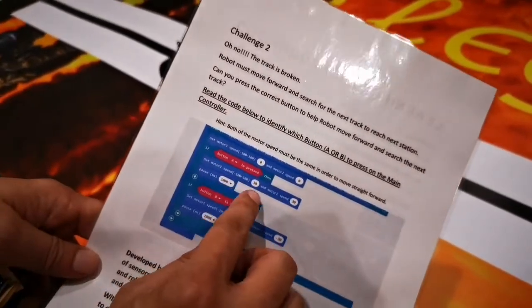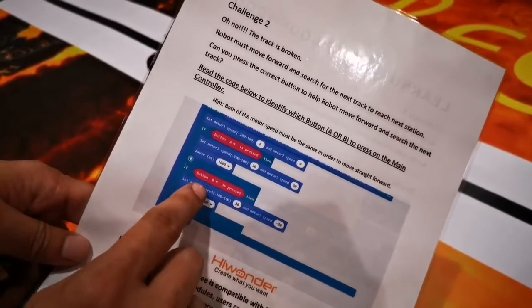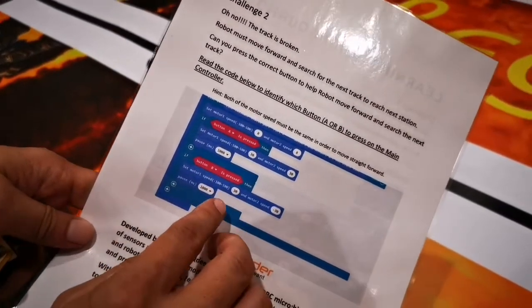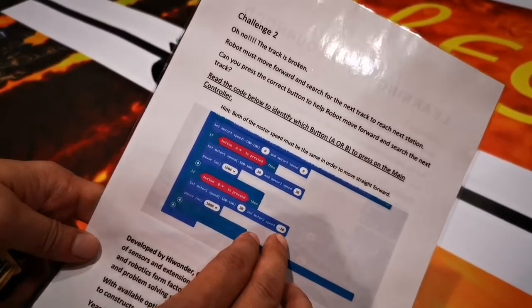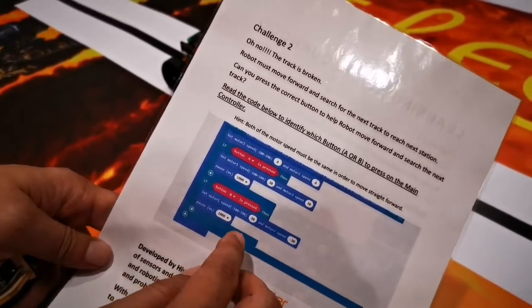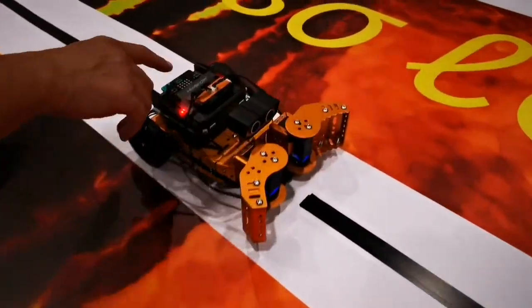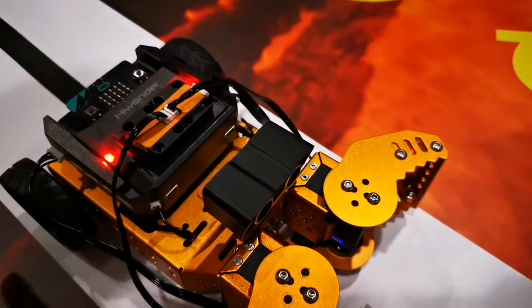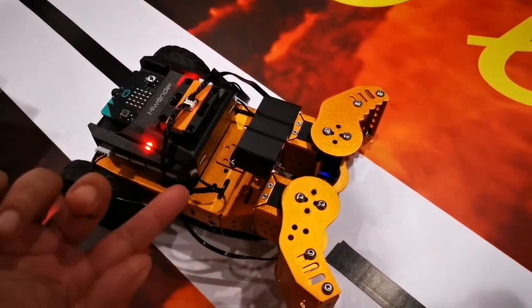So A is where both motors will be moving at the same speed, so it will move forward. But for pressing button B, the motor left will be moving at 30, motor right will be moving at negative 30, so it will go out of track. So the correct choice should be button A. Let's try button B. So pressing button B, it will go out of track.